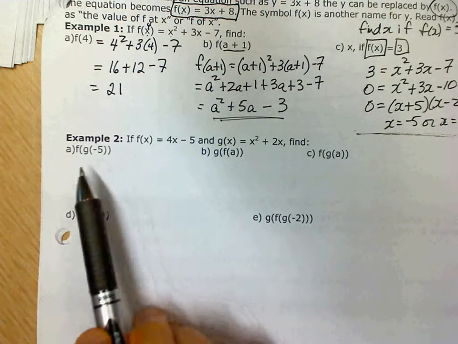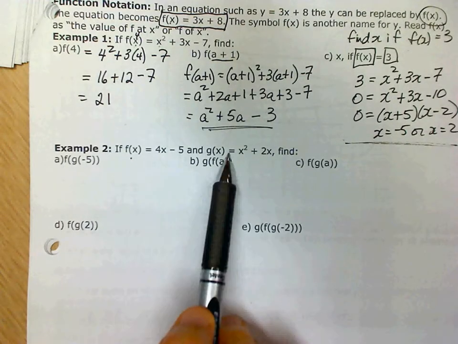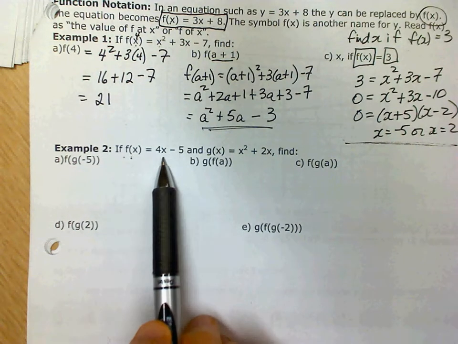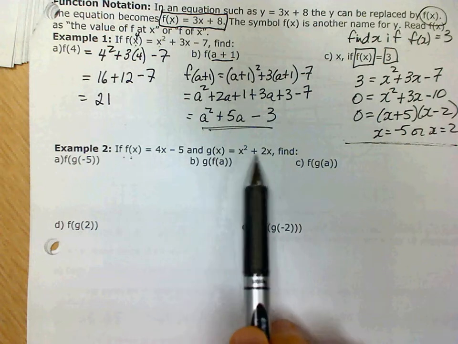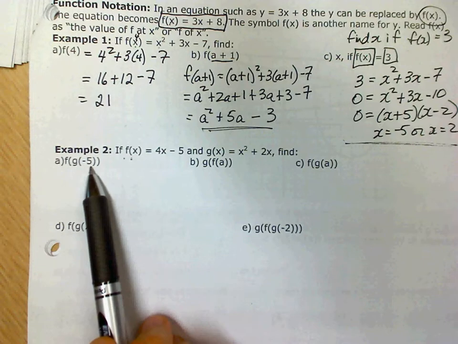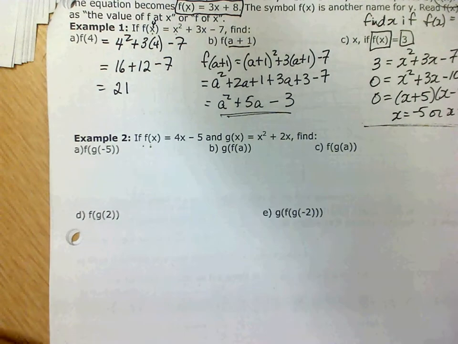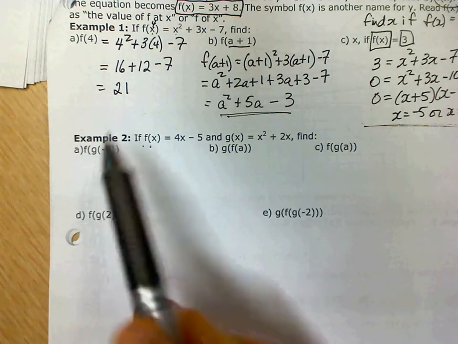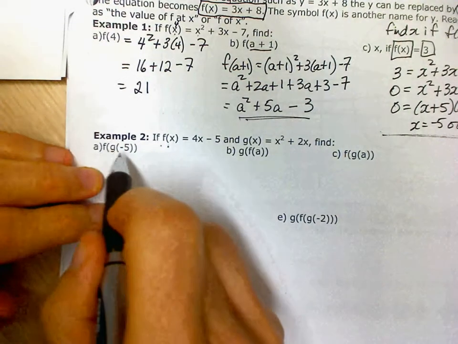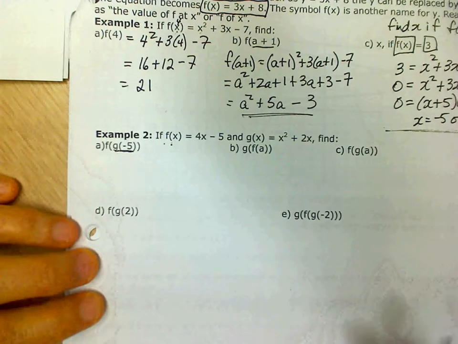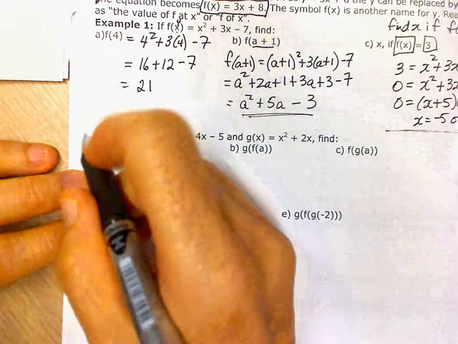Now we have two functions. f of x equals 4x minus 5. g of x equals x squared plus 2x. Find f of g of negative 5. What this means is we have to work with what's in the innermost part of the brackets first. We're going to find g of negative 5, so we'll do that first.